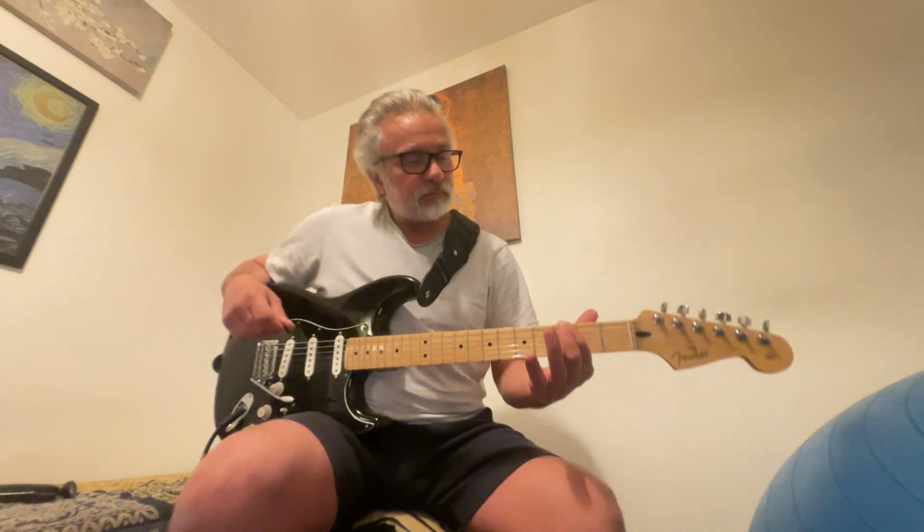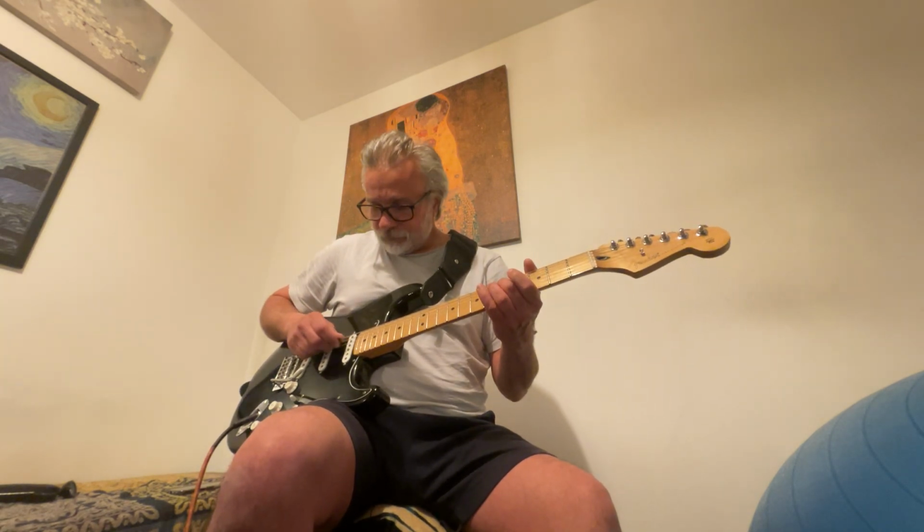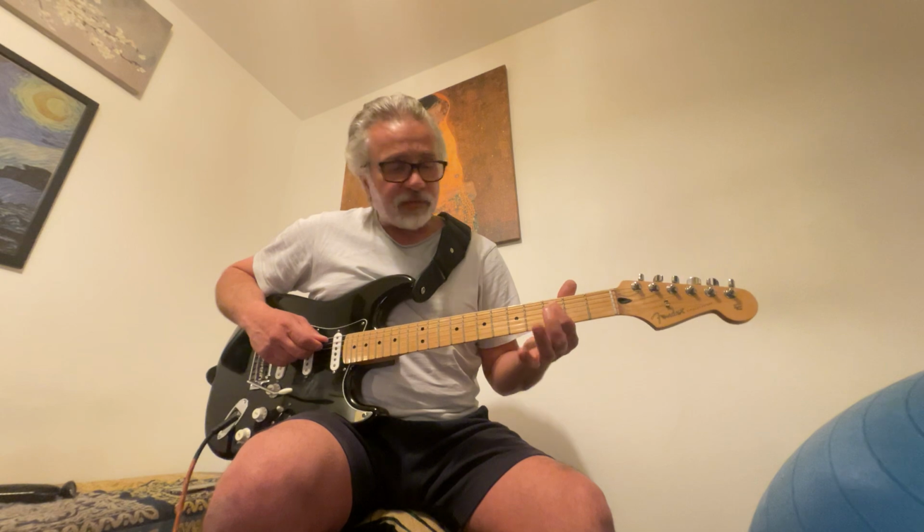We know this is G, 3rd fret, 6th string. Where else can I find G? Down here, right? 4th string, 5th fret. But let's start observing patterns. G, and just below it on the 5th string, C.